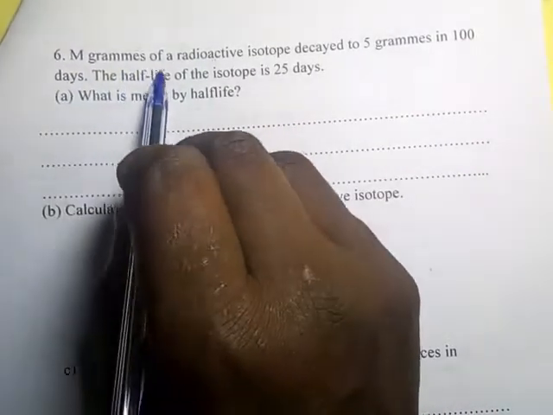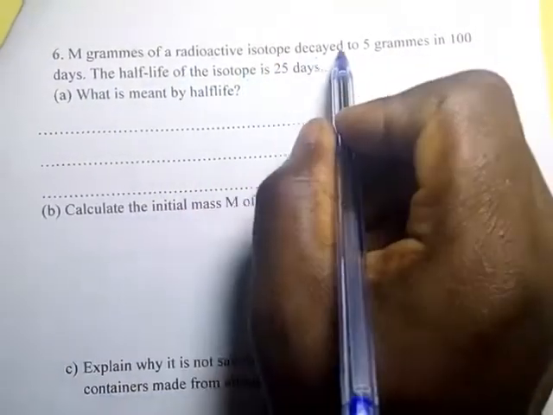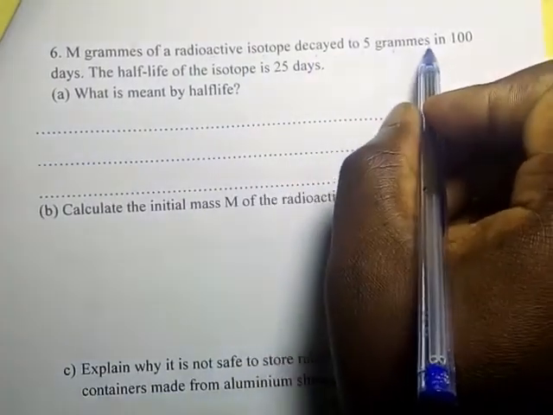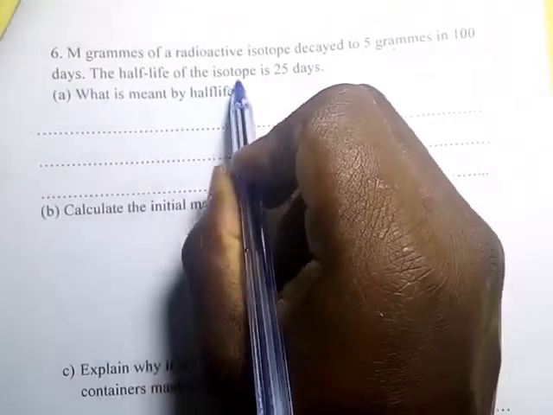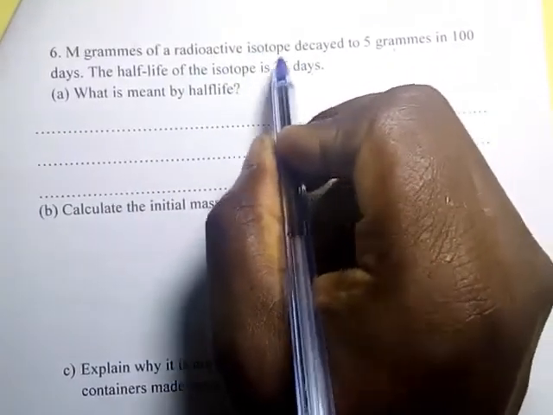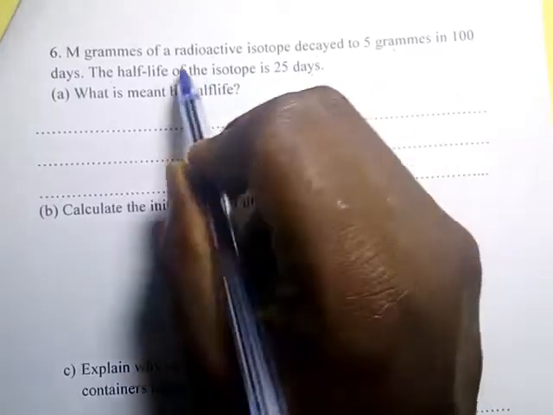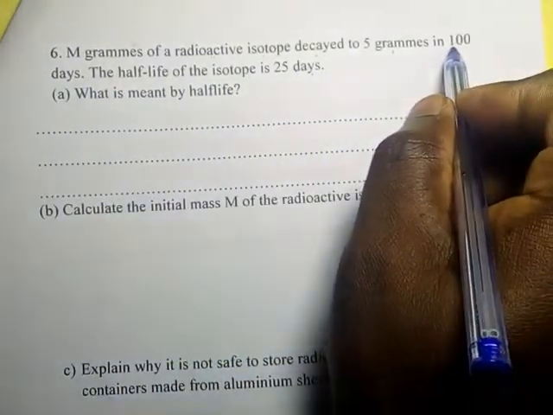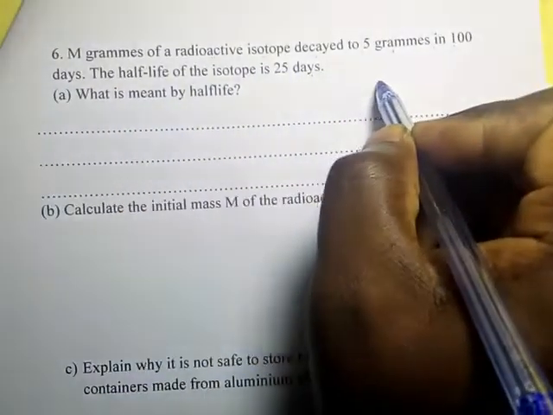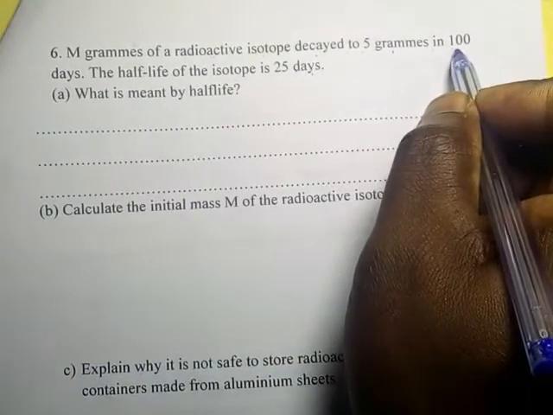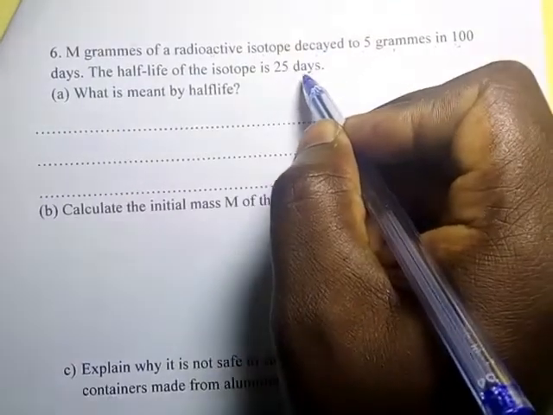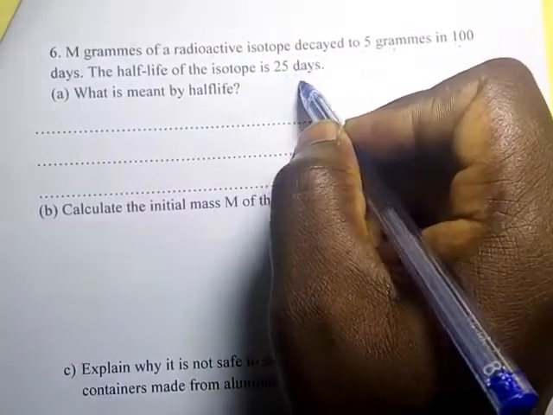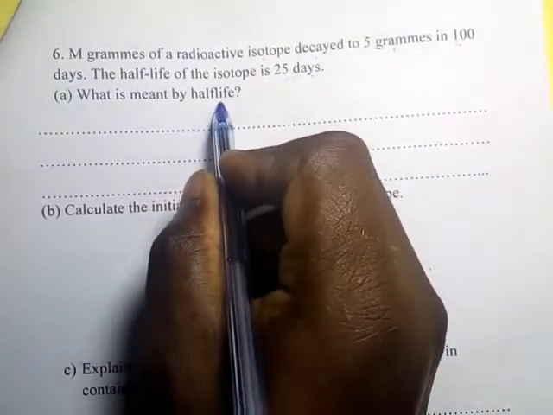M grams of a radioactive isotope decayed to 5 grams in 100 days. The half-life of the isotope is 25 days. Now we have been given 1 half-life. We have been told that it takes 100 days. So the complete decay takes 100 days, but 1 decay from original to half takes 25 days. That's half-life.